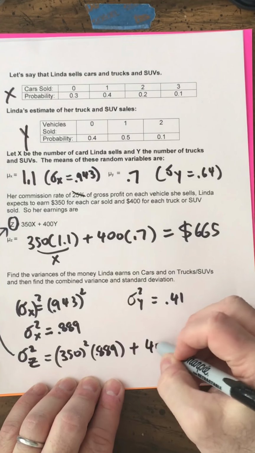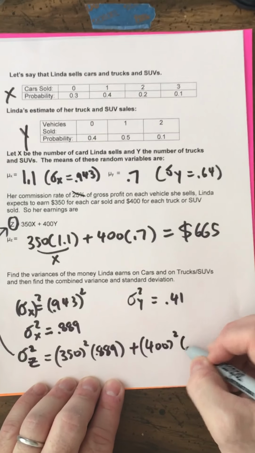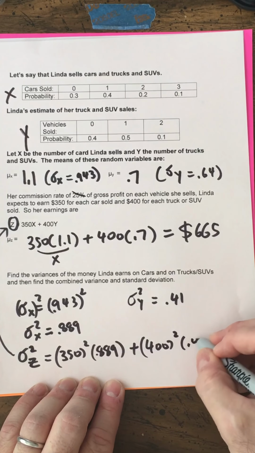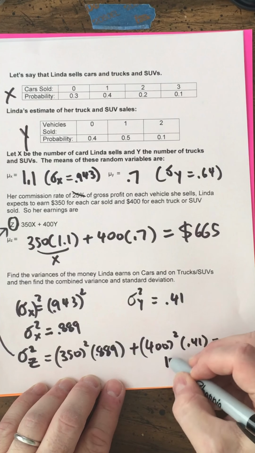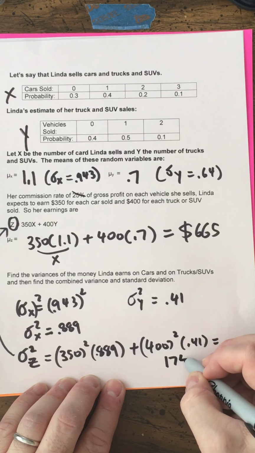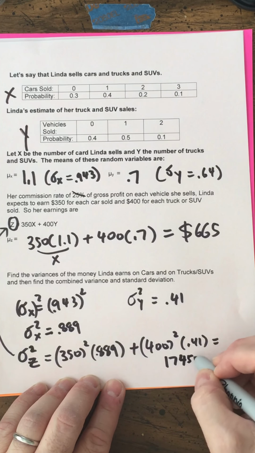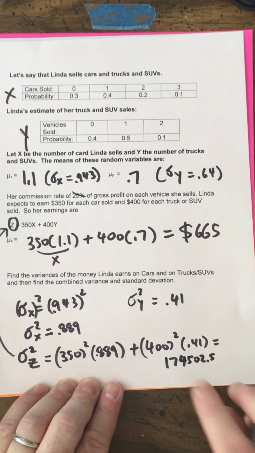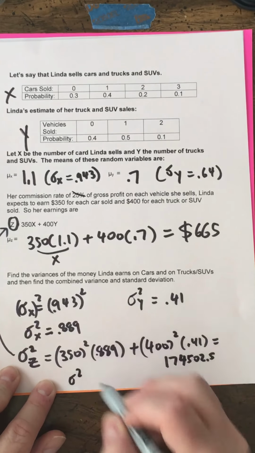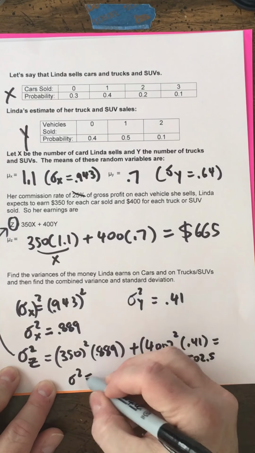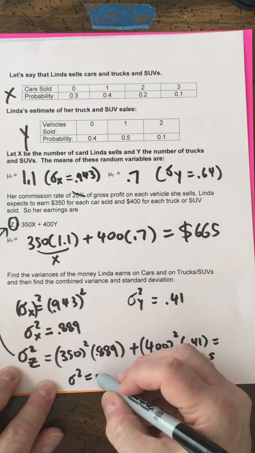It's going to be 400 squared times the variance, which is 0.41, because that's already a squared number. And that equals 174,502.5. That's the variance, and if you want the standard deviation now, you can get it by taking the square root of that number.